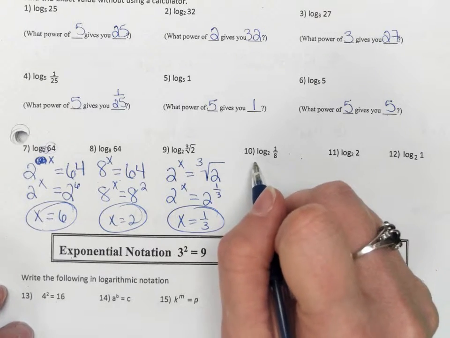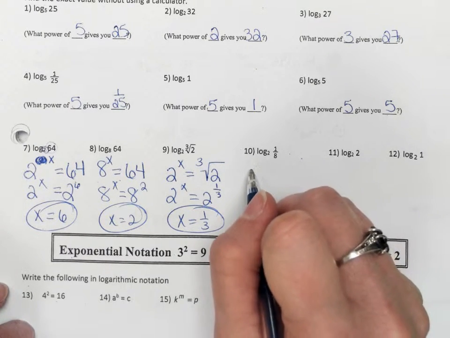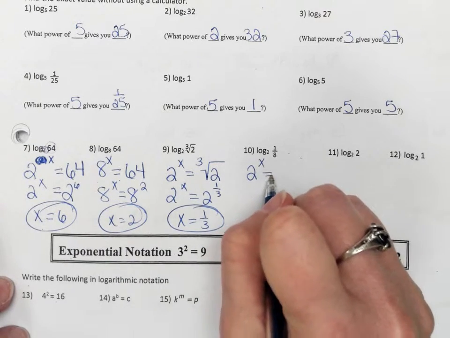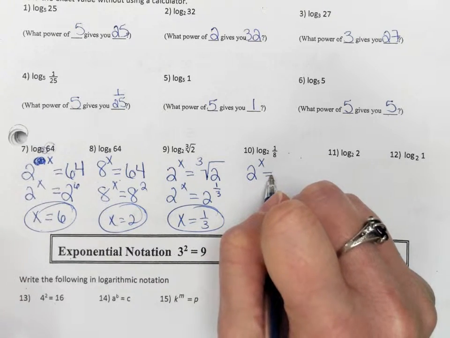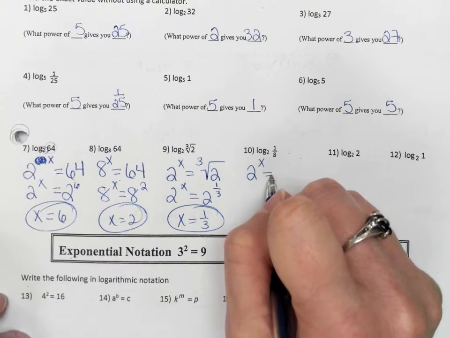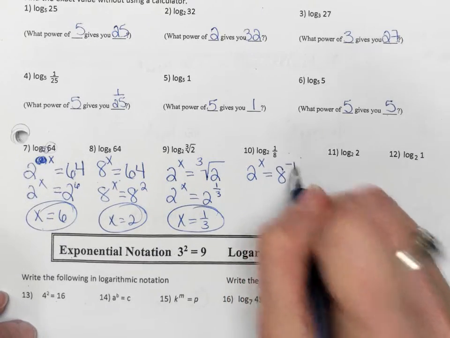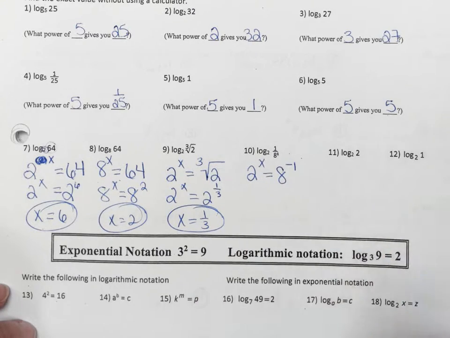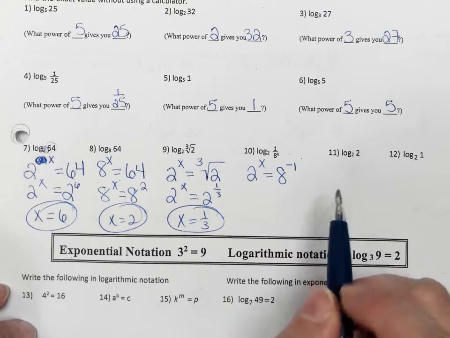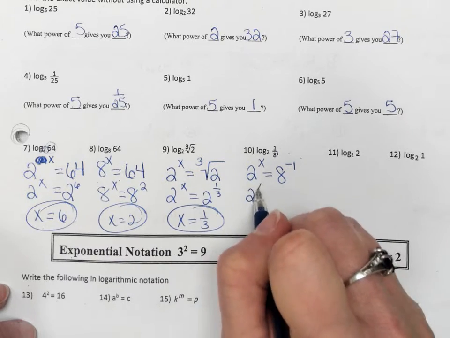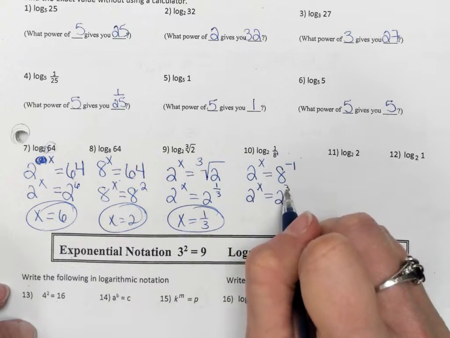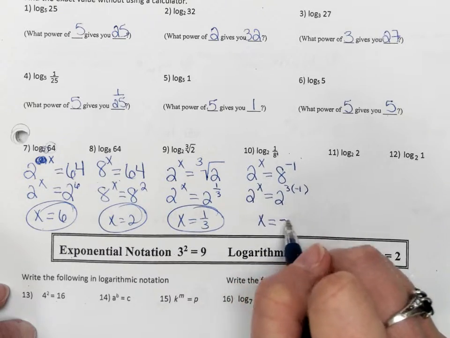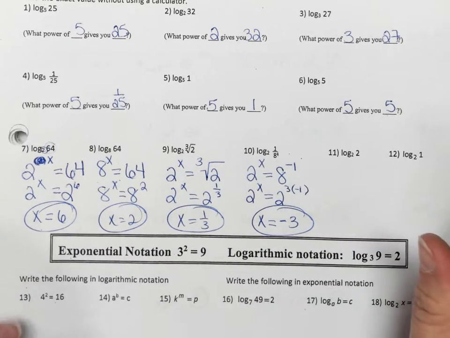All right, number 10. What power of 2 gives you 1/8? Now instead of saying 1/8, I want to rewrite that as 8 to the -1. It's already 8 to the 1 right here, and when I bring it to the top, it becomes -1. So 2 to what power is 8? To the 3, and then it's times -1. So what does x equal? -3. Very good. Y'all okay?